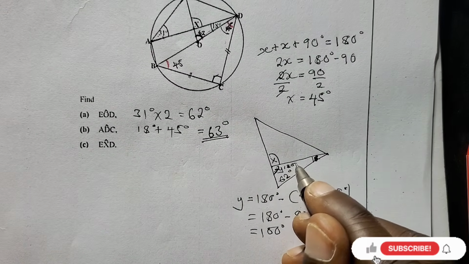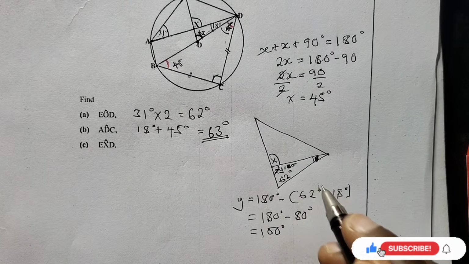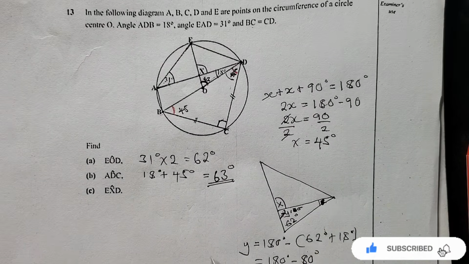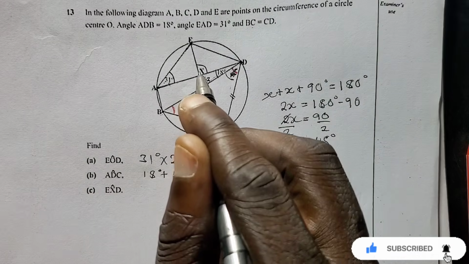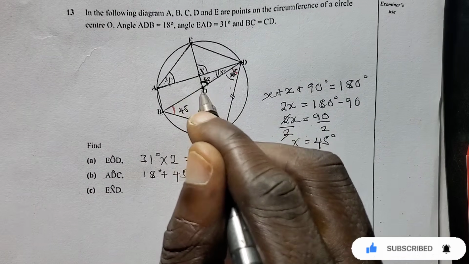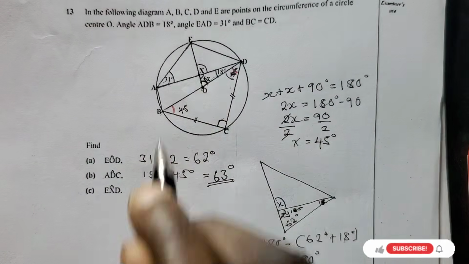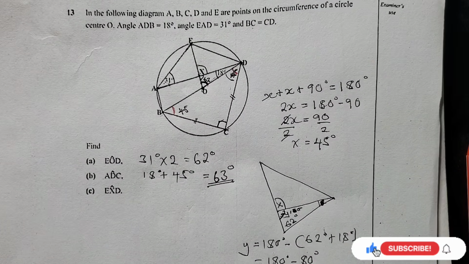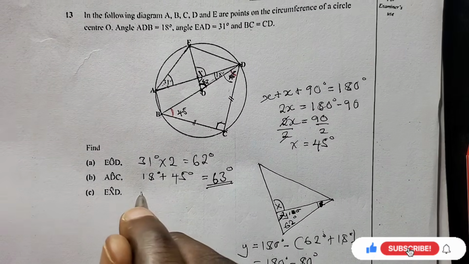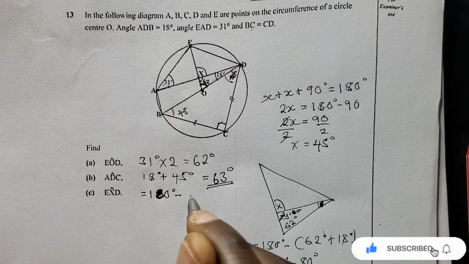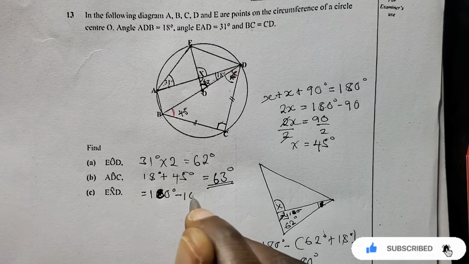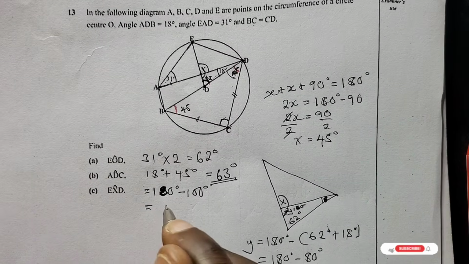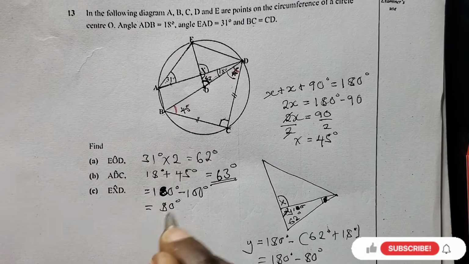So here is 100 degrees, which makes it easy for us to calculate x. Since a straight line is 180 and we have found 100 there, we say 180 minus 100, which is 80 degrees.